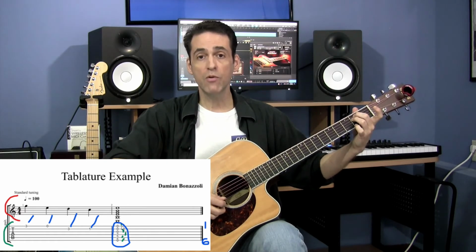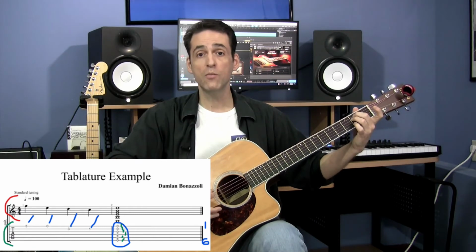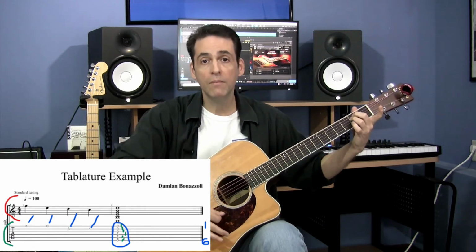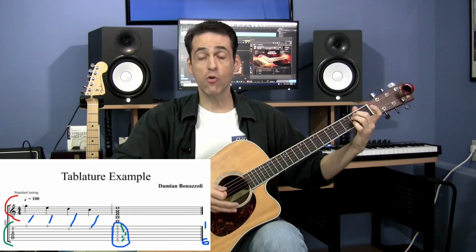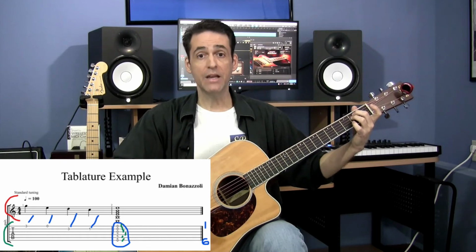It has a 0 over the 2. I guess I'll play an open 2nd string. It has a 0 over the 1. I guess I'll play the open 1st string. Guess what? That's the E minor chord that we played a few moments ago. Here it is represented in tablature rather than in a chart. But it's the exact same chord.